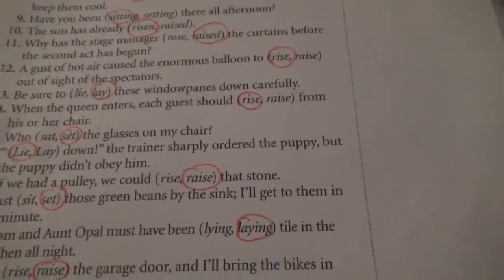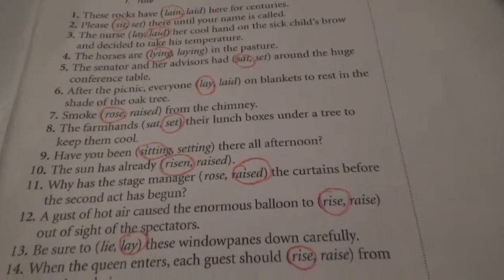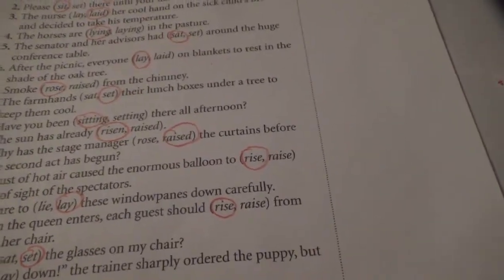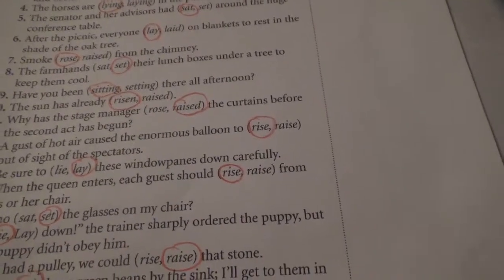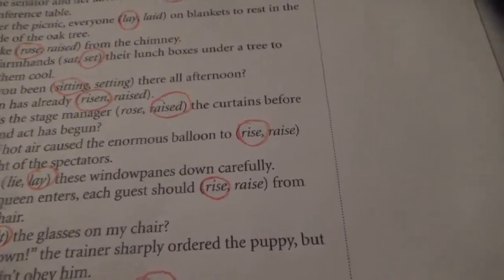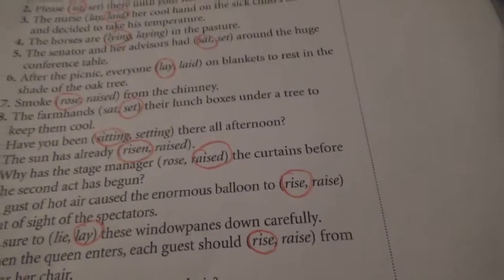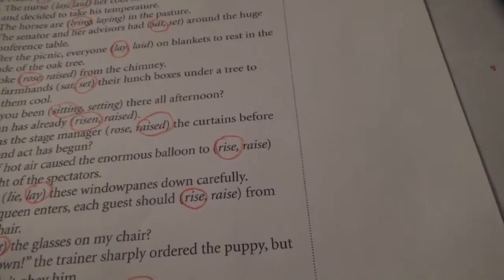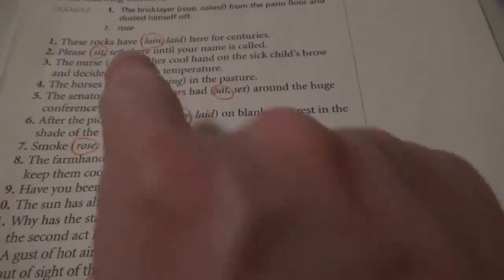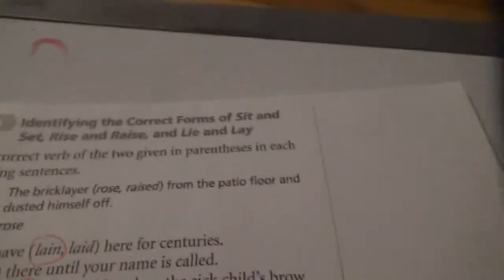Okay, so make any corrections that you need to make. Maybe make yourself a note of any of these that you have any questions about so that you can ask in class. And then the rest of your homework for grammar is the editing exercise, and you will be looking for errors with these verbs.